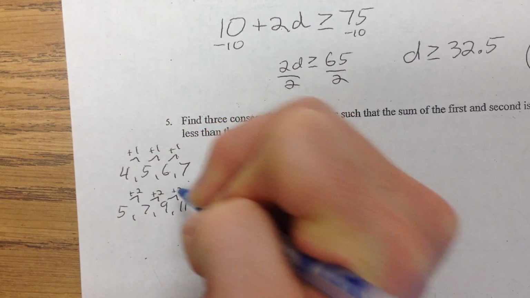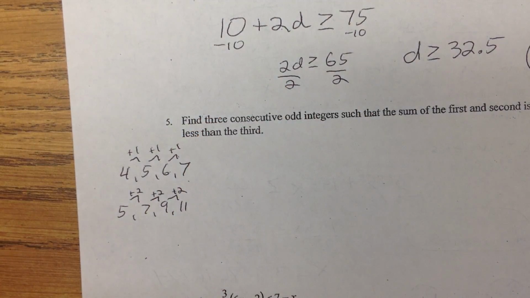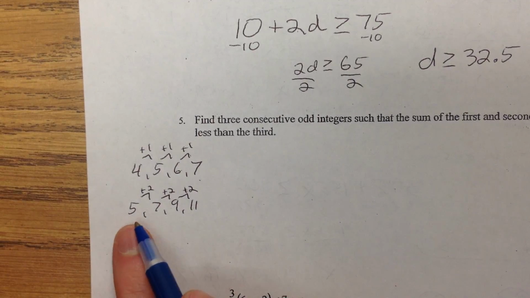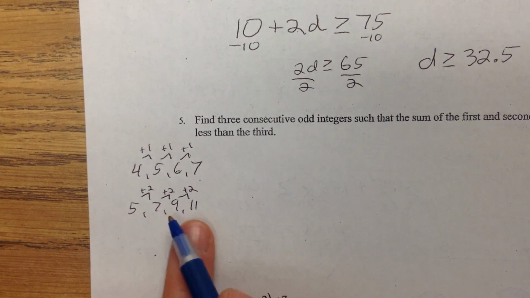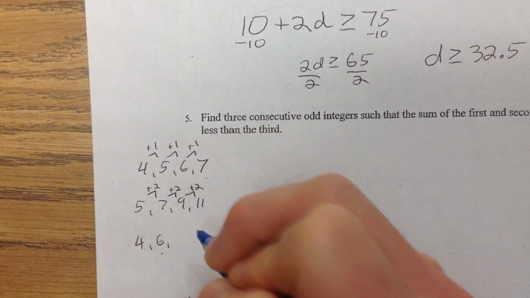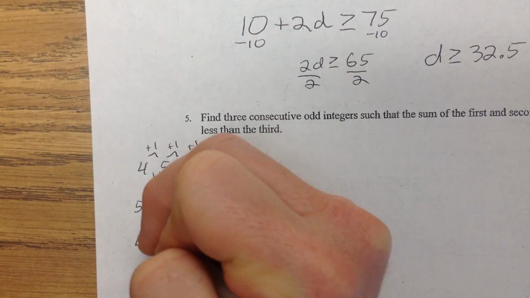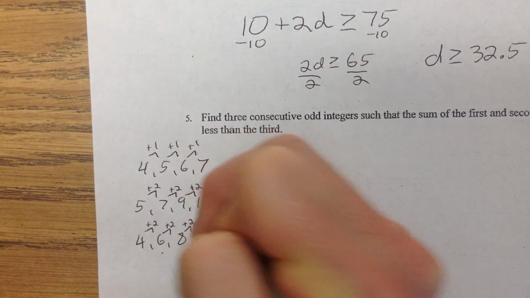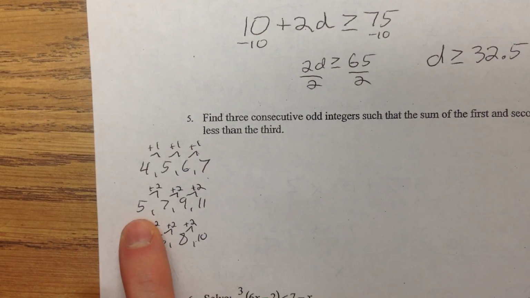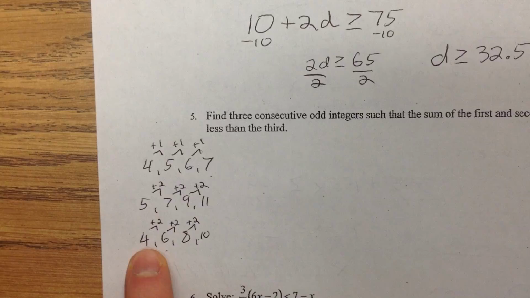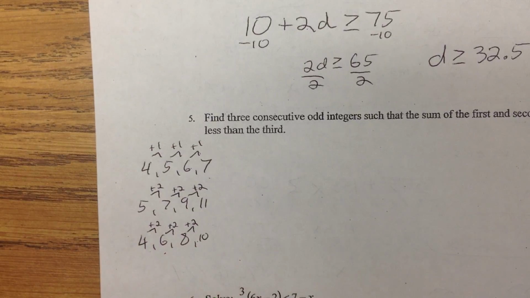And that's something that sometimes weirds kids out because they're like, wait, they're going up by 2, but 2 is an even number. Yes, but odd numbers still go up by 2. 5, 7, 9, 11. Even numbers also go up by 2. 4, 6, 8, 10. The only difference is here you're starting on an odd, so when you go up by 2, you stay odd. Here you're starting on an even, so when you go up by 2, you stay even.